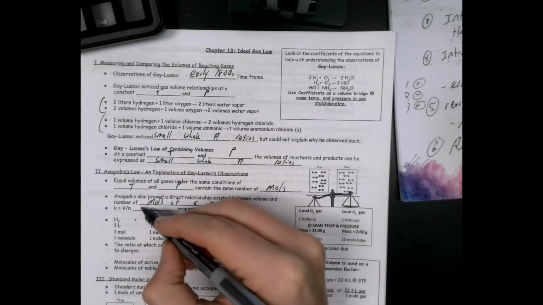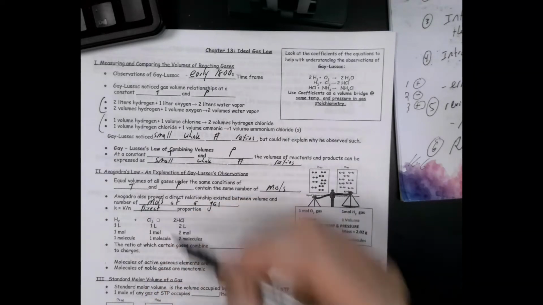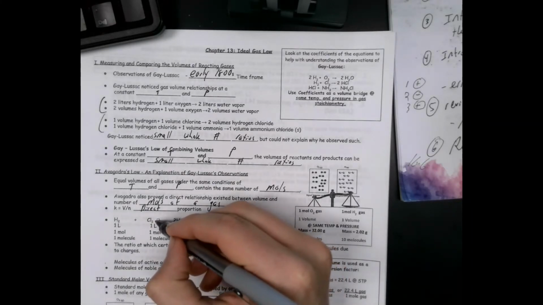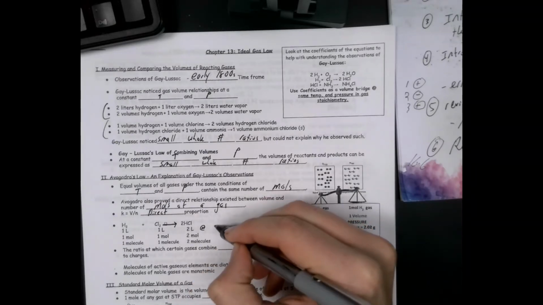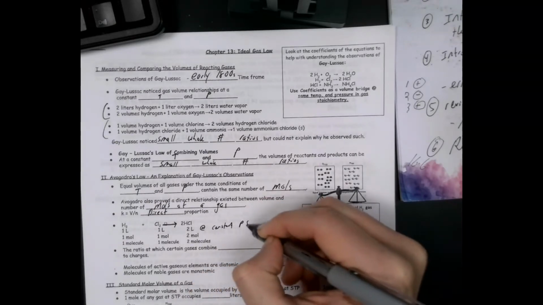So we have that volume divided by number of moles is constant, so that is a direct proportion. As volume increases, so will the number of moles. As the number of moles increases, so will the volume, as long as pressure and temperature are constant. We can see the same thing written down here below. If you have this reaction, H2 plus Cl2 produces 2HCl, we can say it in terms of, as long as we're at constant P and T, this is true.